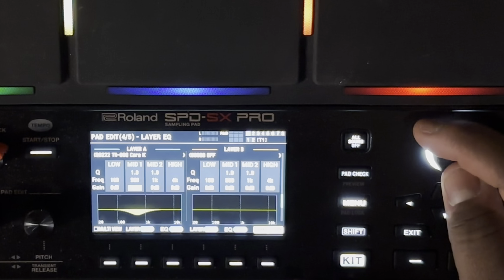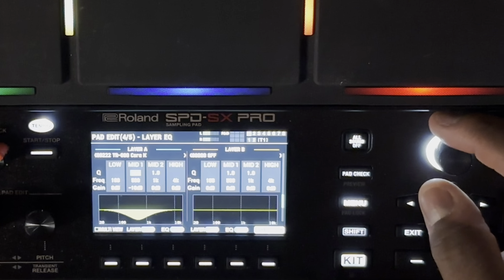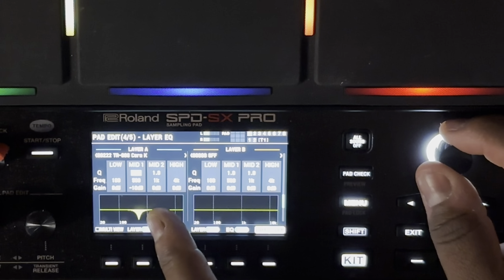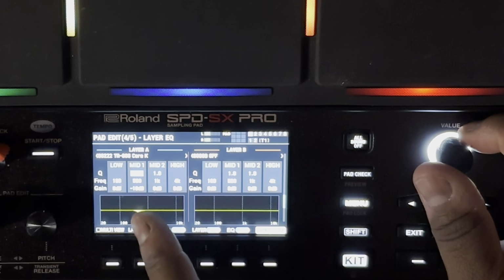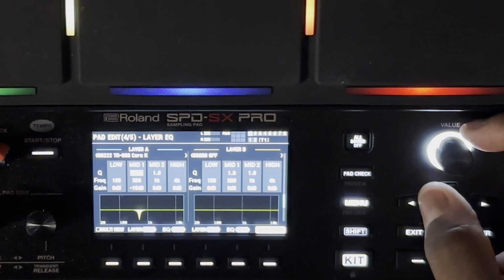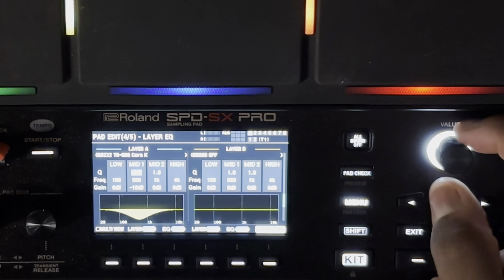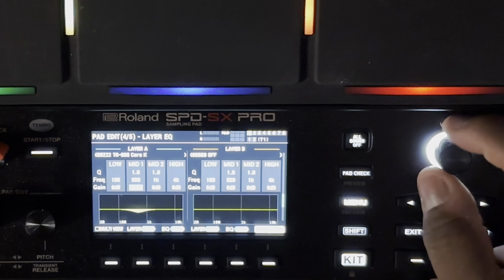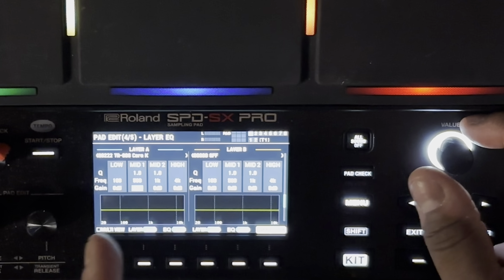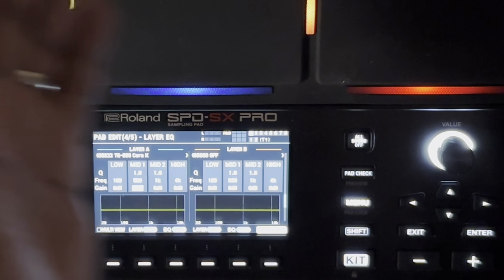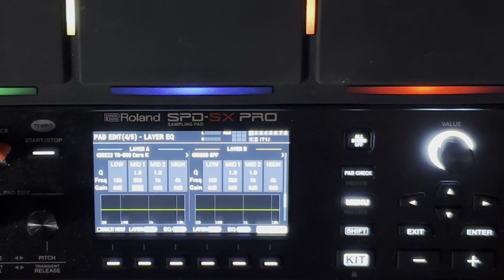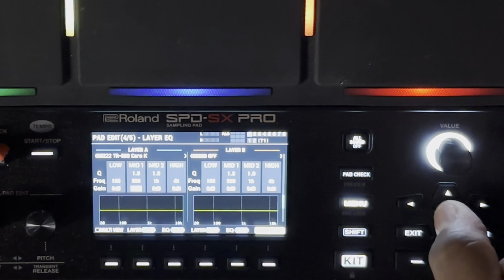Let me show. Let's see. You see it. If you adjust the Q, it's like a slimmer cut, a more refined cut. Dope to have, especially when you got one on each layer, on each pad, on each trigger. That's a lot of adjustments you can make.